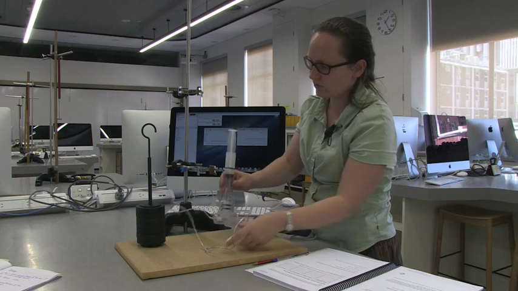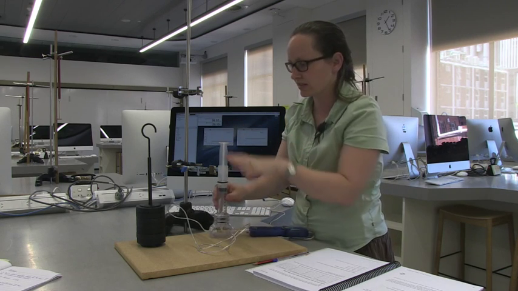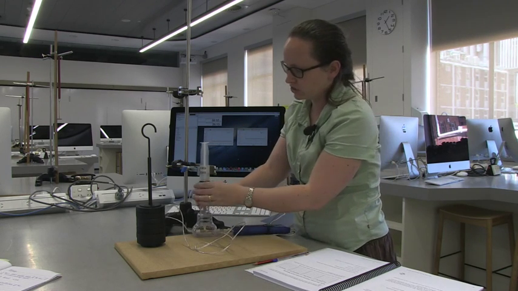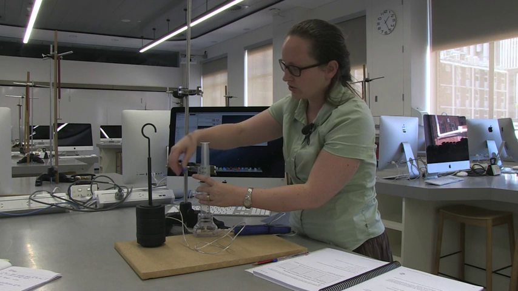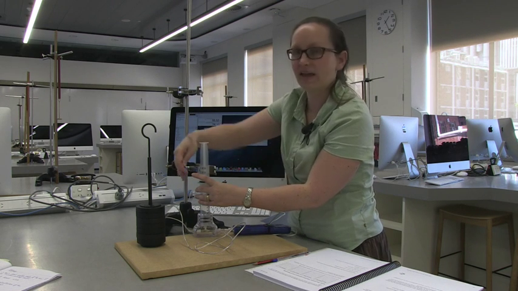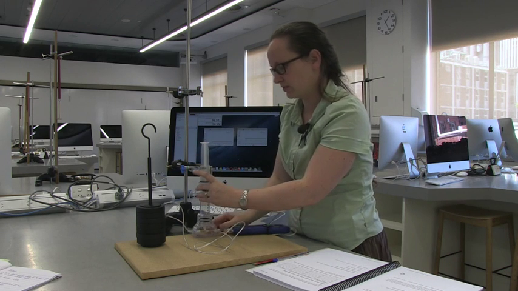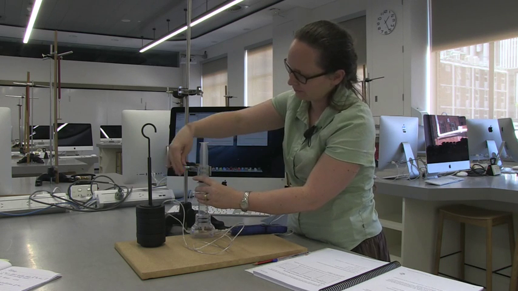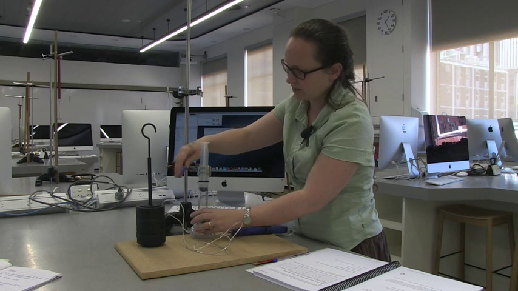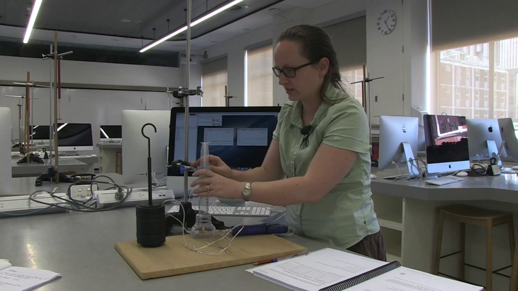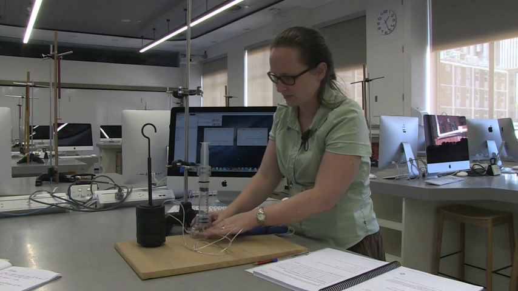Okay, now we're going to be placing masses on this syringe, so we need the syringe to be nice and stationary. So with the boss head and clamp, clamp the syringe with the base of the syringe flat on the cork mat. You don't need to clamp it too tightly. This is just to provide a bit of stability so that it doesn't wobble about as we're taking the measurements.